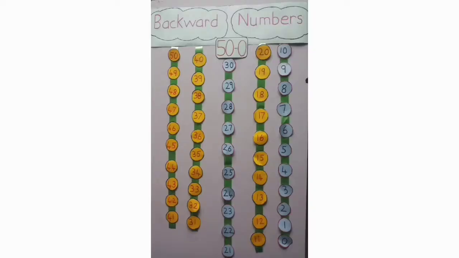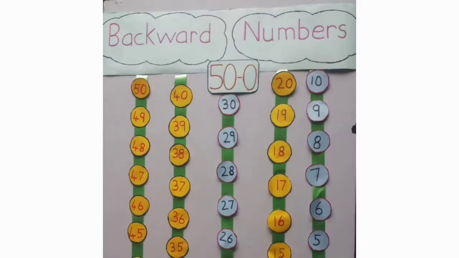I am Nancy ma'am and I warmly welcome you all lovely kids for a new session on backward counting. By now, you all must have known how to count backward. And I hope you all must have definitely practiced writing the same. Till now, you all have learned backward counting 40 to 0. Today, learn further backward counting 50 to 0. Let's learn orally backward numbers 50 to 0.